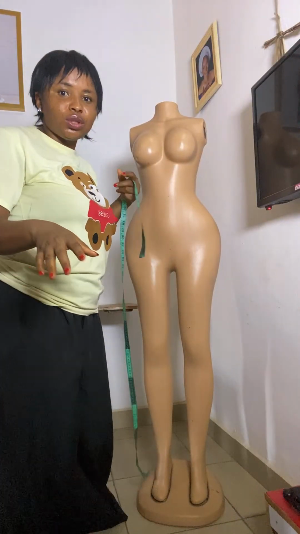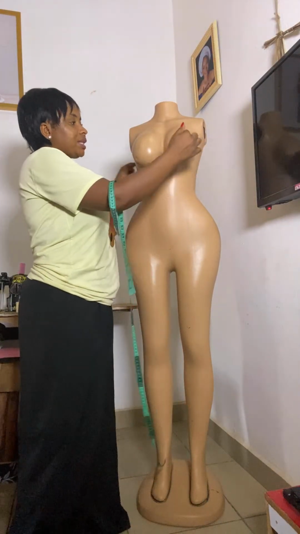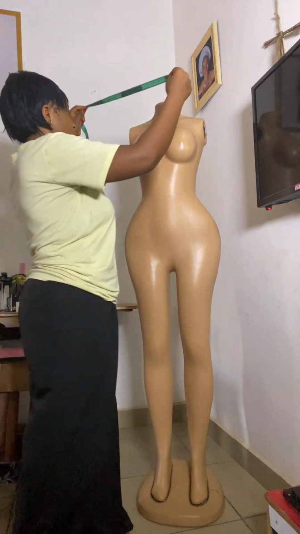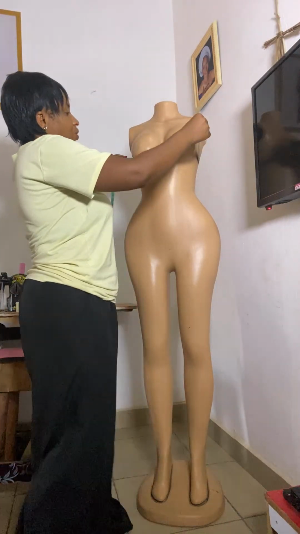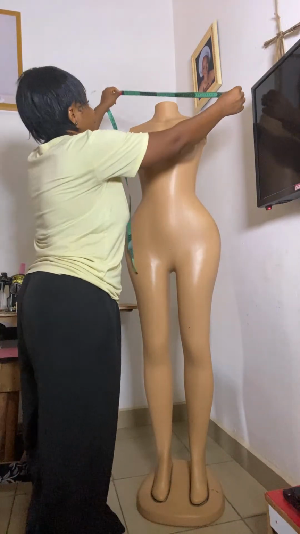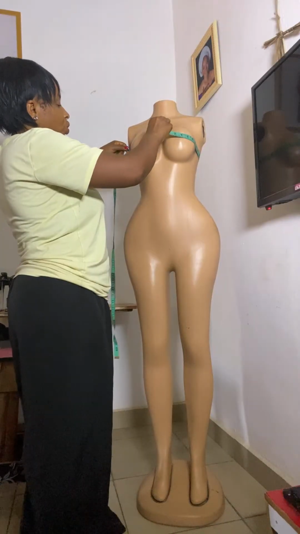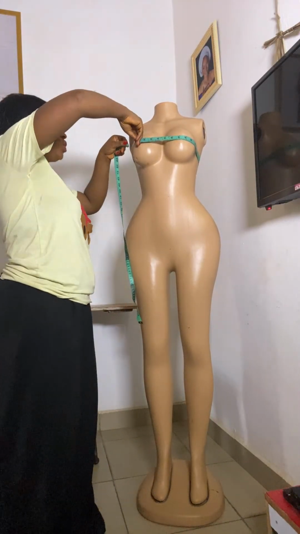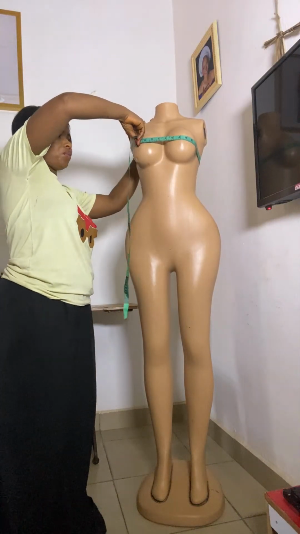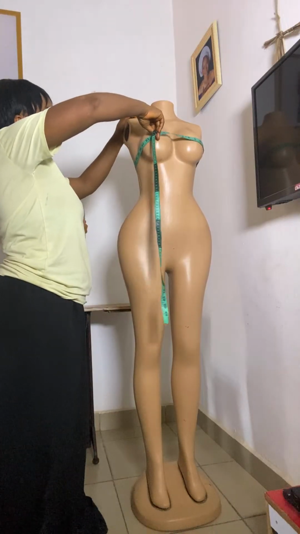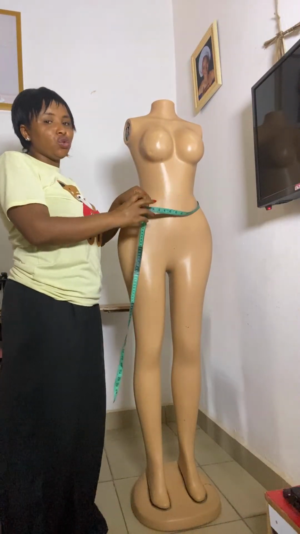The next measurement for you to take is your bust circumference. You come to this point here and you get your bust. Can you see? You take your tape round like this, to the fuller side of your bust. Can you see where my tape is? Then you note it down.